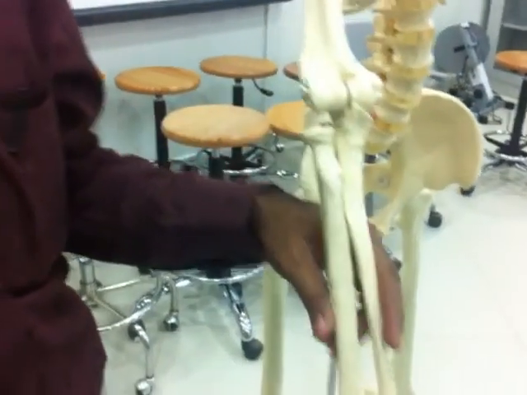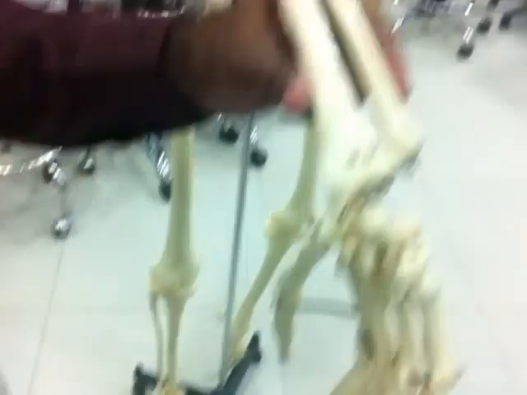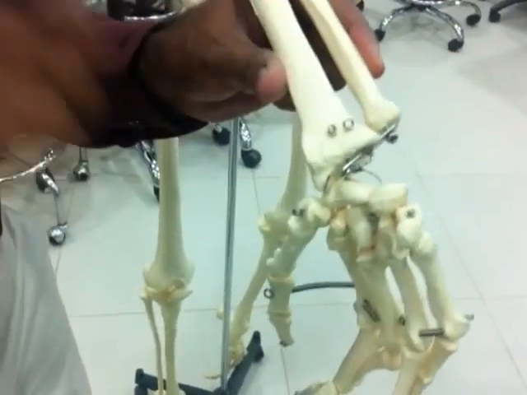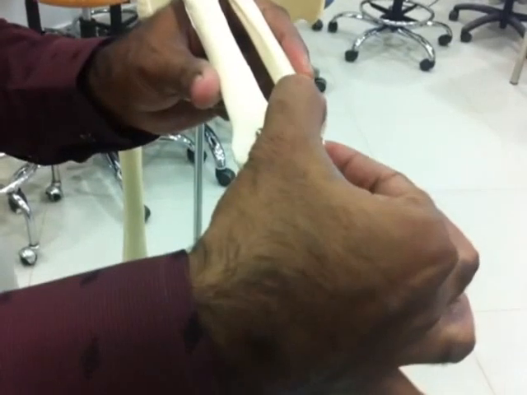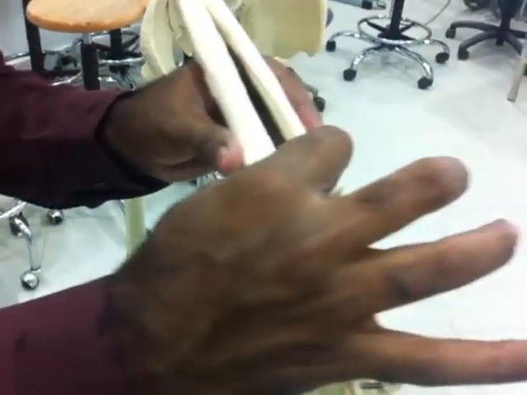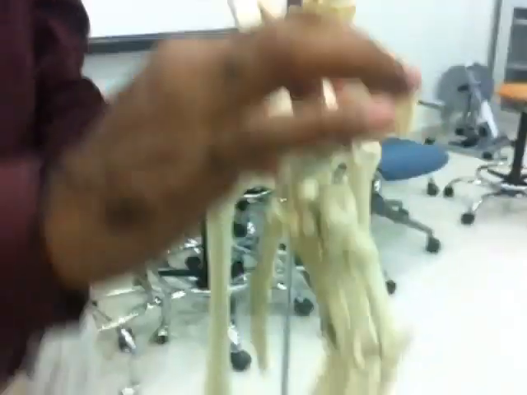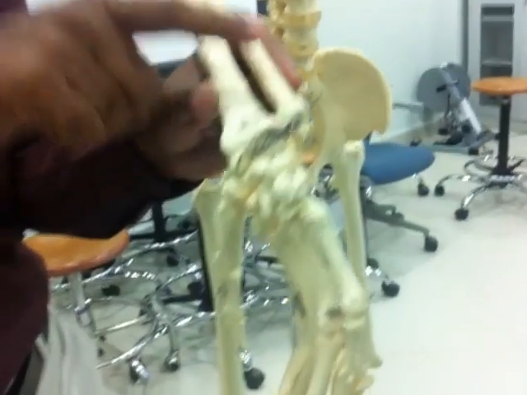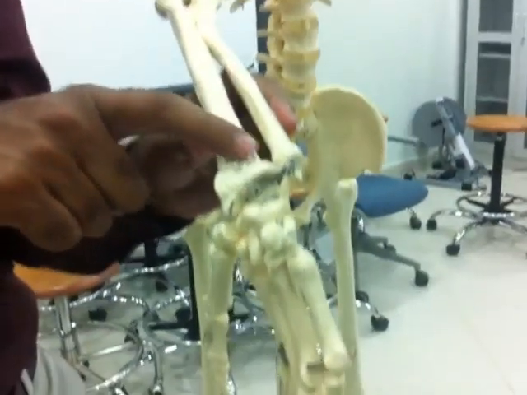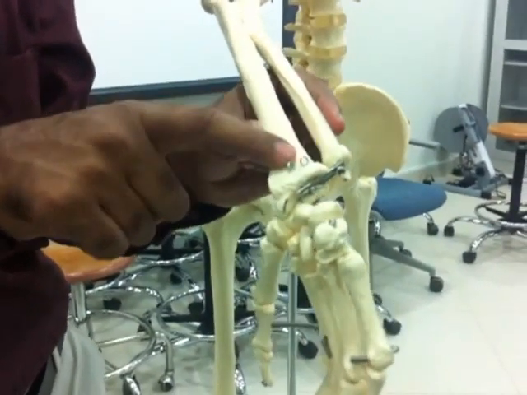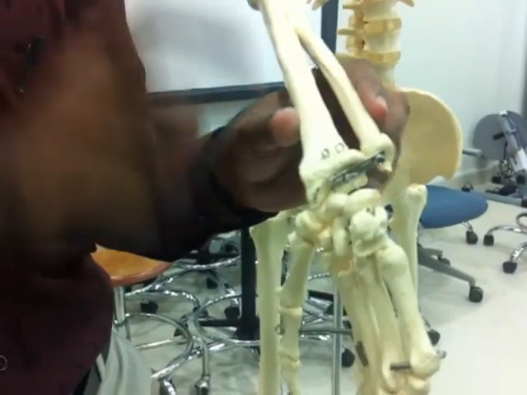We have another radio-ulnar joint here, the inferior radio-ulnar joint, in which the head of the ulna articulates with the ulnar fossa in the radius.